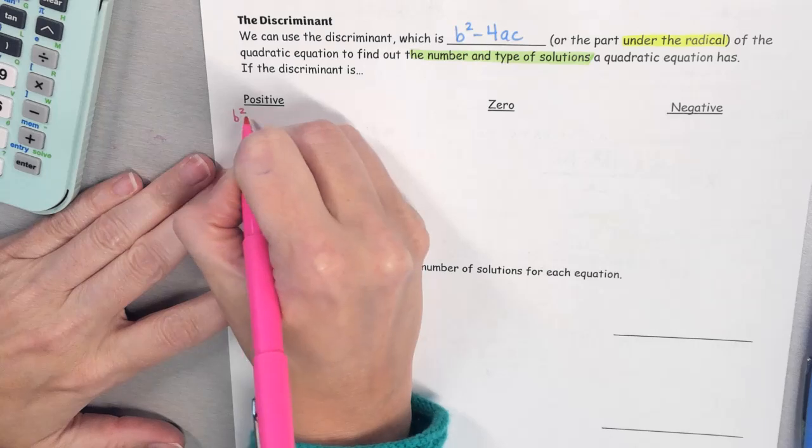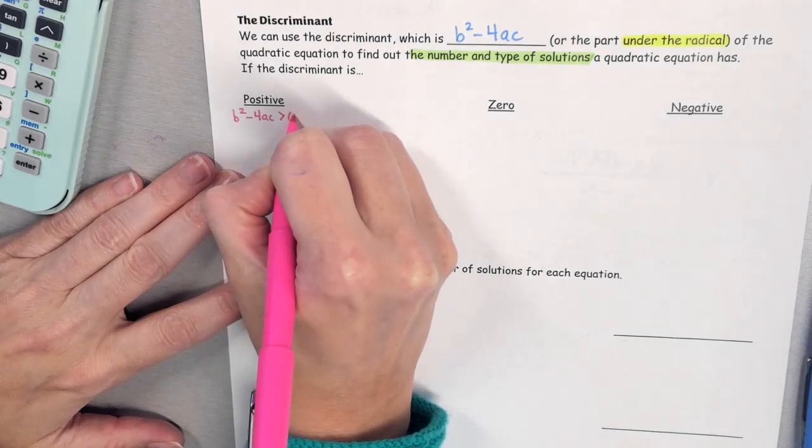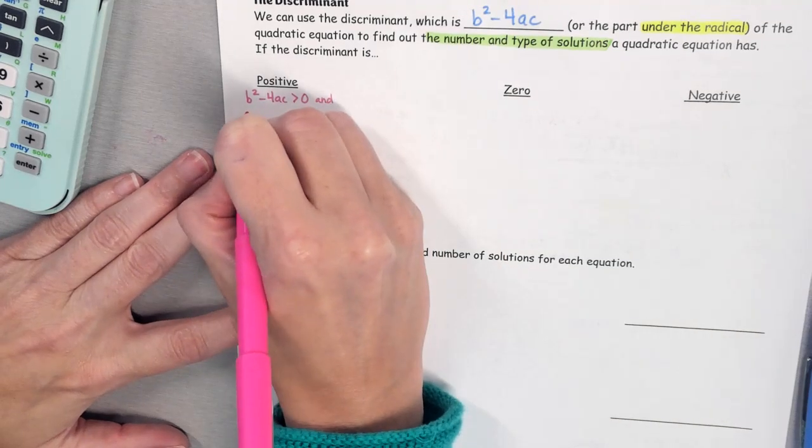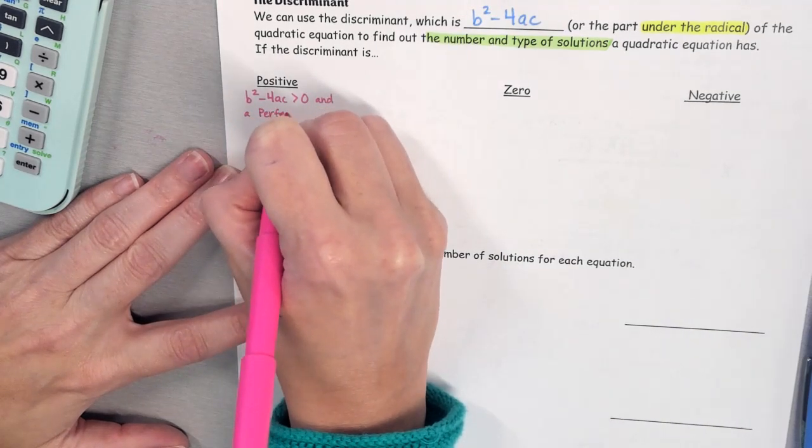You can have b squared minus 4ac be greater than 0, and it's a perfect square.